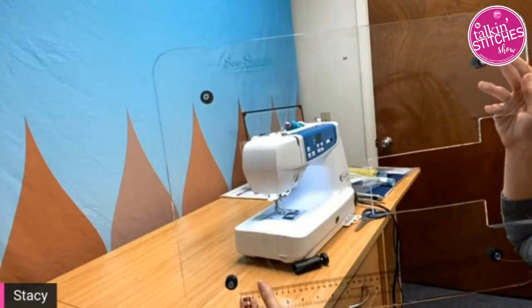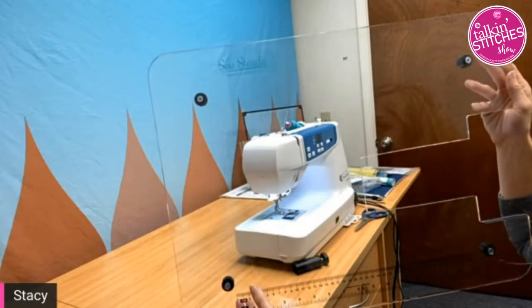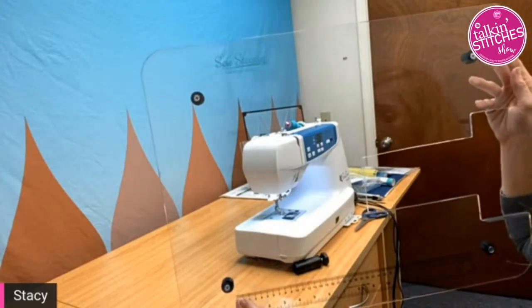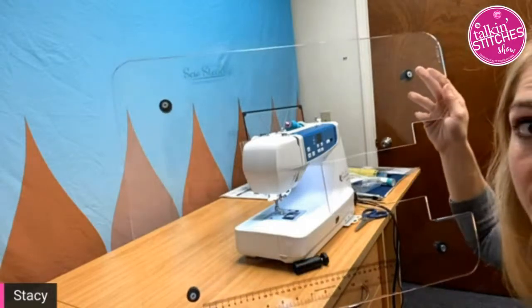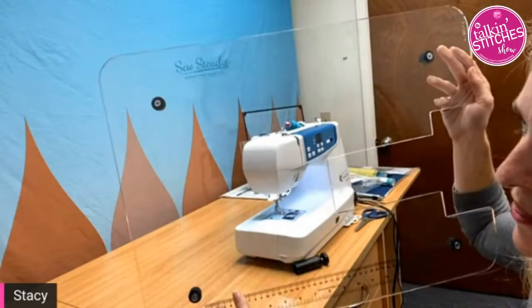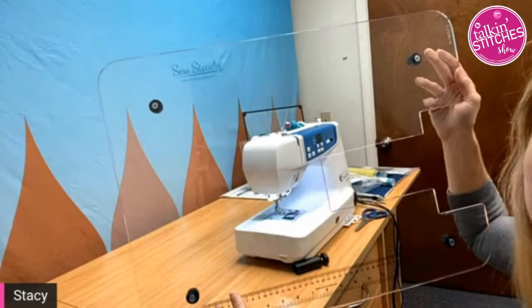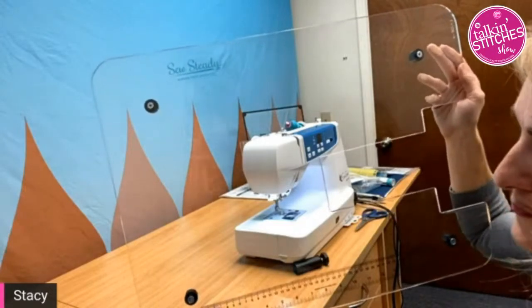It works great if you're taking it to retreats. It works great for, you know, portability. So this has definitely been our best-selling size of table. We sell more of this table than we do any other Sew Steady table item or insert. So it's our most popular for sure.